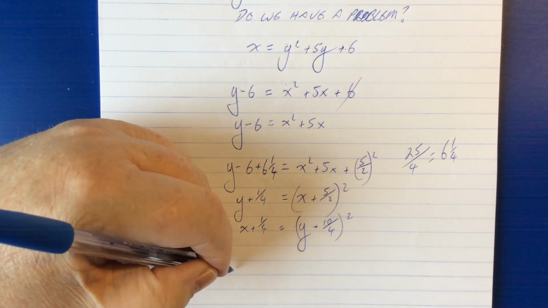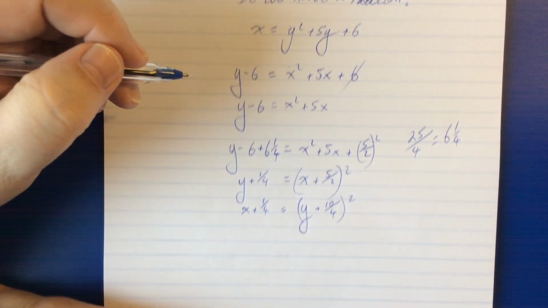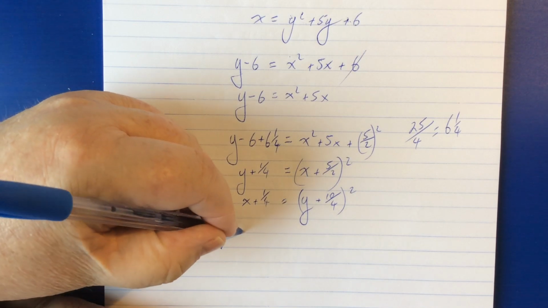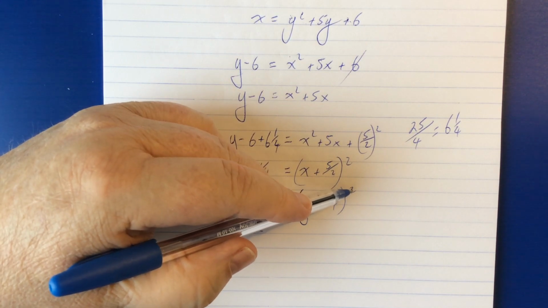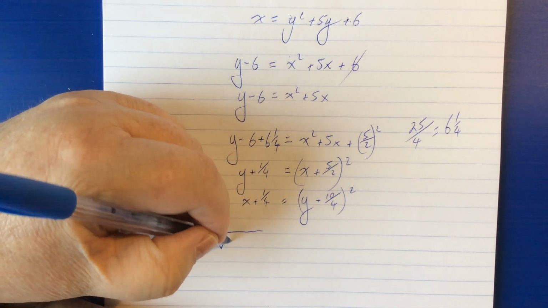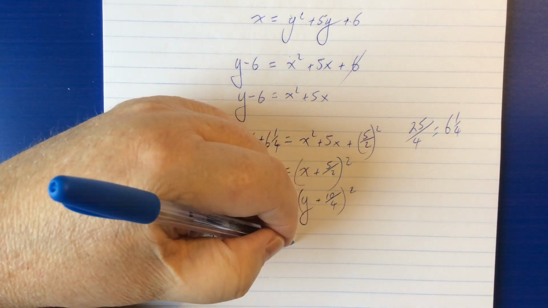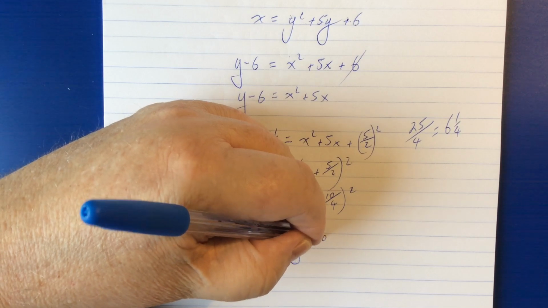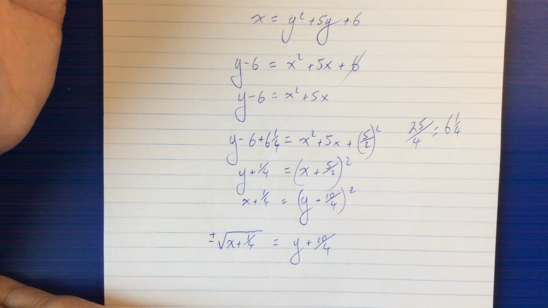Now, the next thing to do is to take the square root of each side. Plus or minus, because we want to get rid of this square sign here. x plus 1 over 4 equals y plus 10 over 4. There we go.